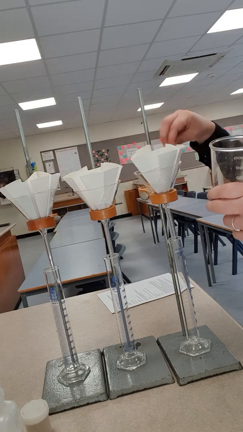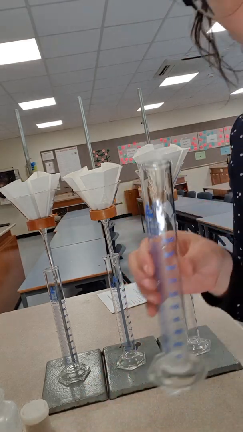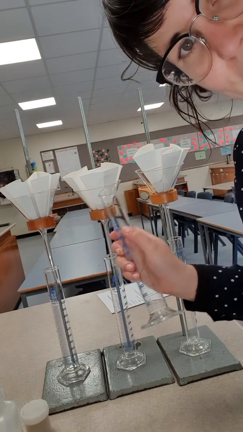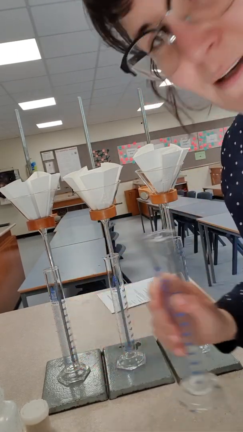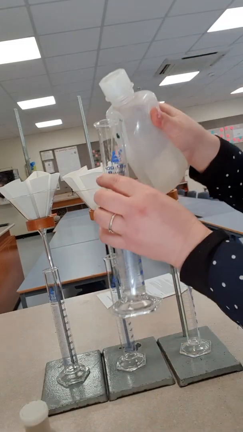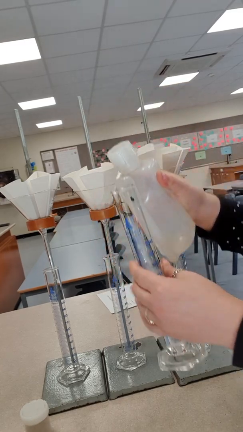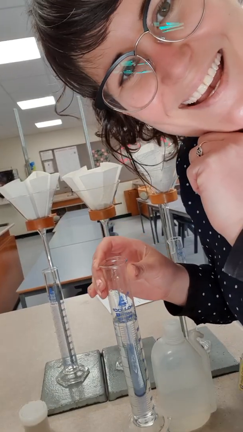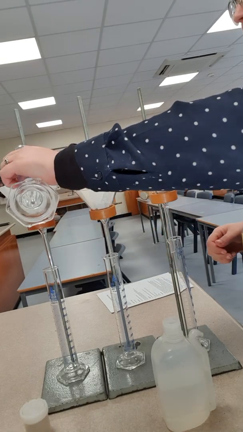Okay. Now, I'm going to put 100 ml of water in each one. And then we're going to see how much of that water comes out into the bottom. So I'm just using my distilled water. I might pause this because it's boring. Okay, so you didn't have to watch me fill up the measuring cylinder. There's 100 ml. Pouring it in.